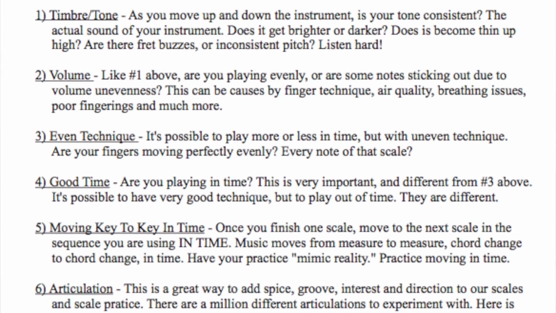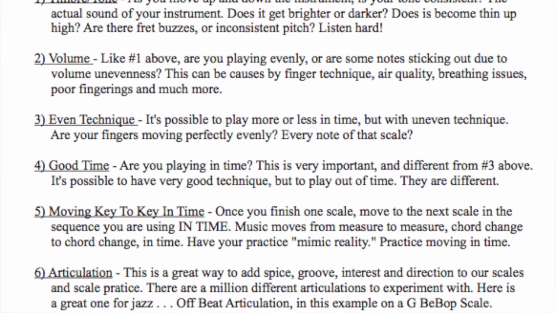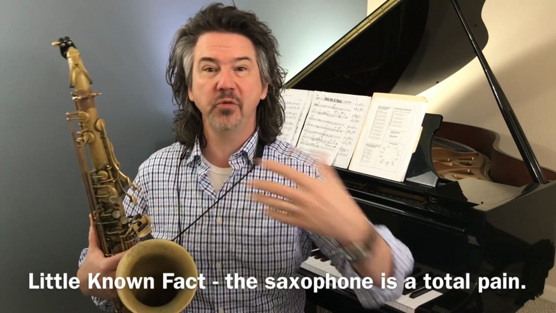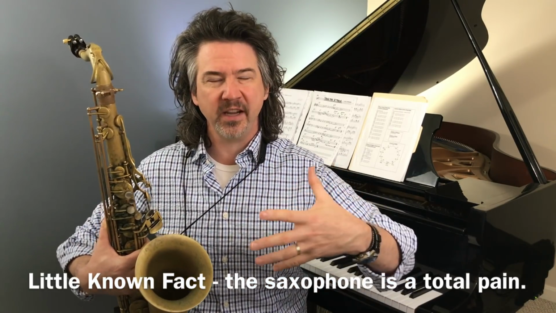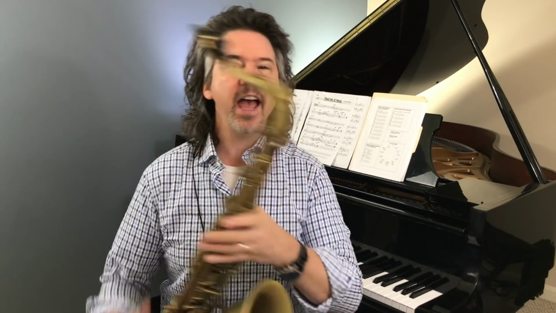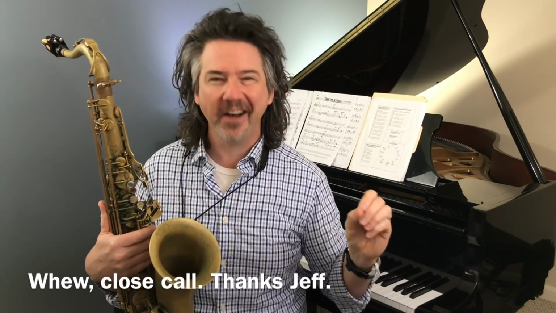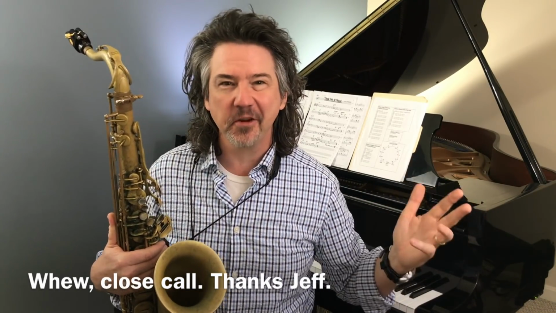So the first one: your timbre, your tone. Are you playing with an even sound? Man, I tell you what, horns do not like playing with an even sound. The saxophone hates playing evenly. It wants to be too loud on the bottom, or the sound wants to be too thin up high. Most of us, as we sing higher, it gets thinner. And I'm not going to play examples of how to sound bad. You probably know how to do that, from personal experience or listening to other people, but you understand what I'm talking about. So as you're playing, can you keep the timbre even?